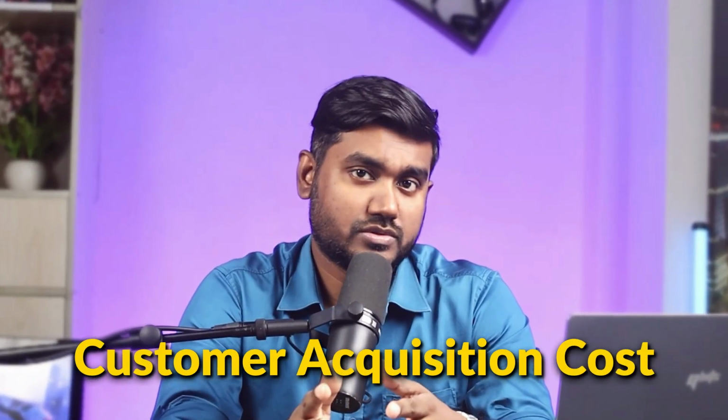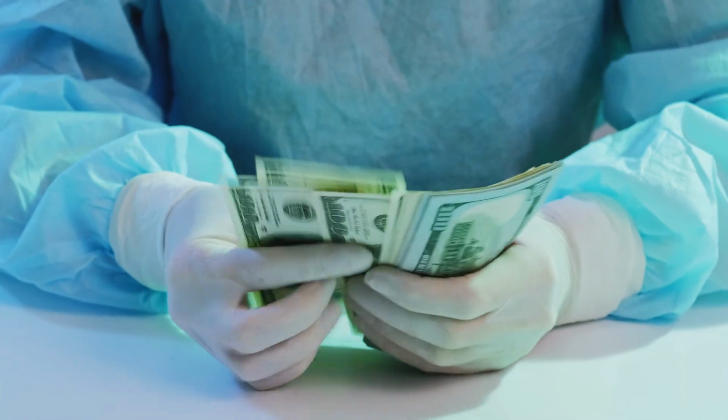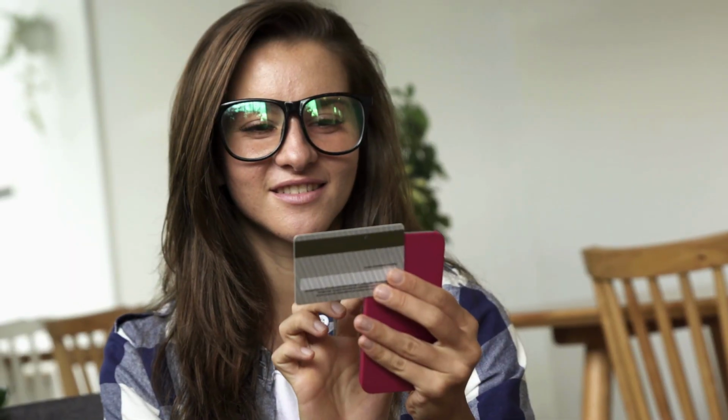Customer acquisition cost. If you don't know how much you are spending to acquire each new customer, then you don't know if your advertising is actually profitable. The problem is Amazon doesn't give this data directly.